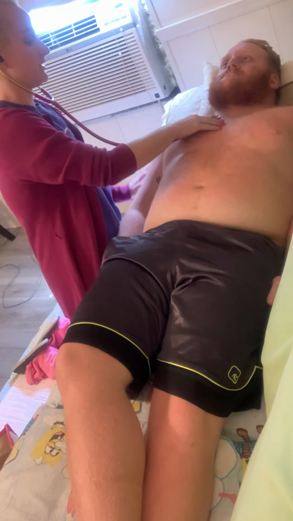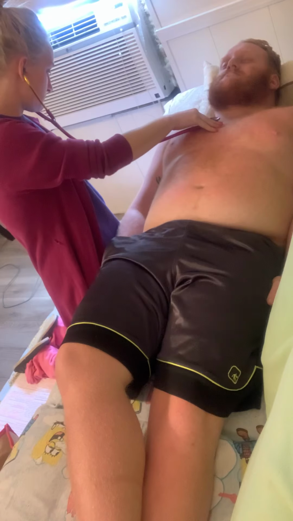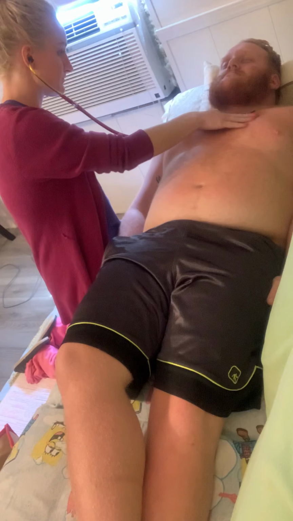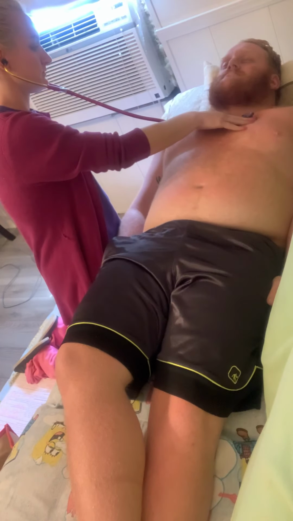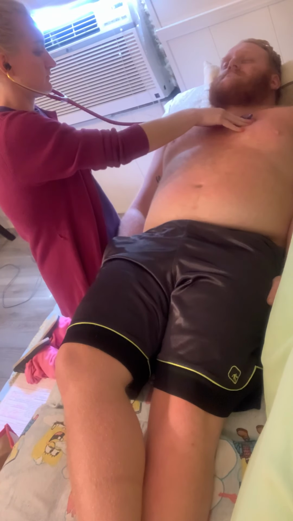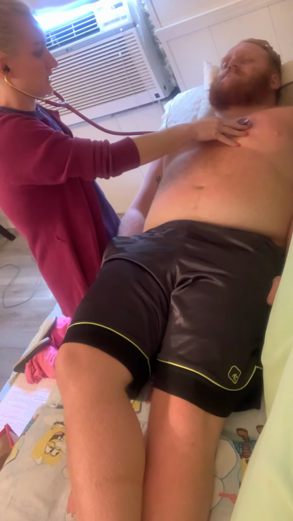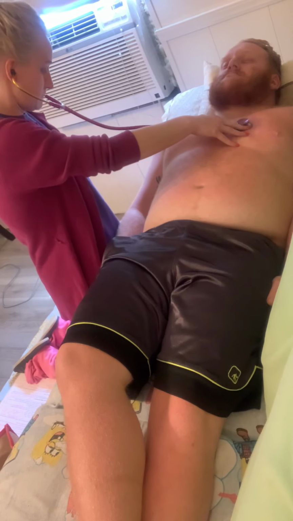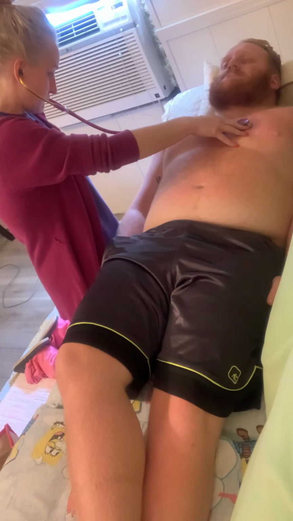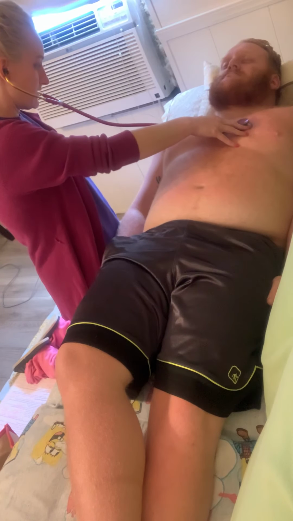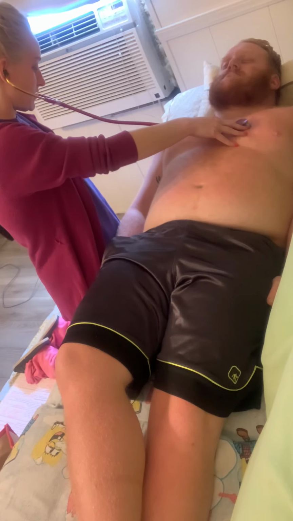This is the second intercostal space. I'm listening for the lub dub. I'll hear the S2 best in the pulmonic area. Right now I'm around Erb's point.